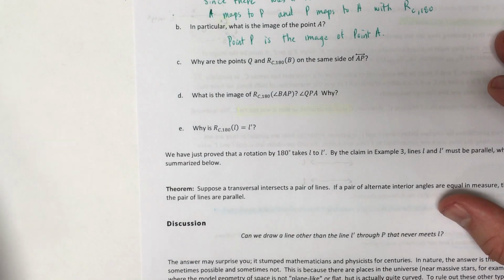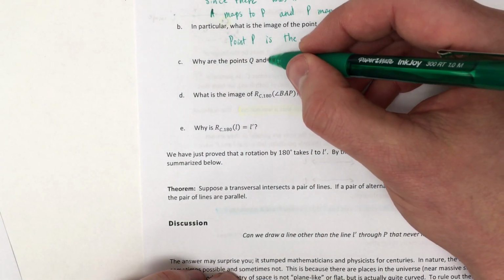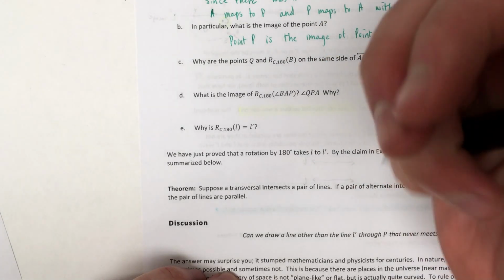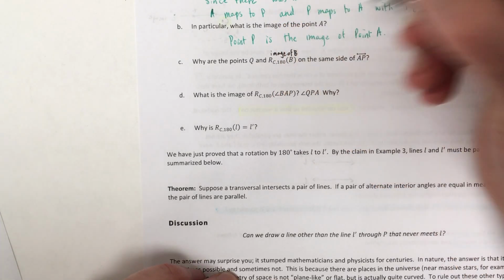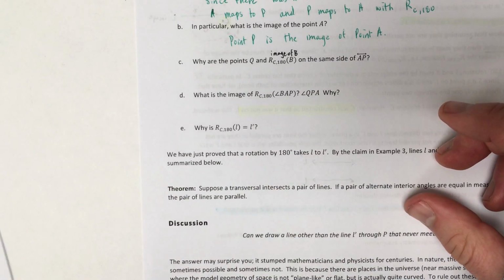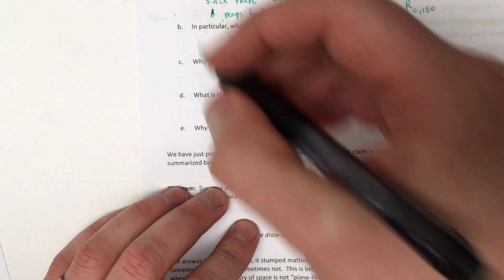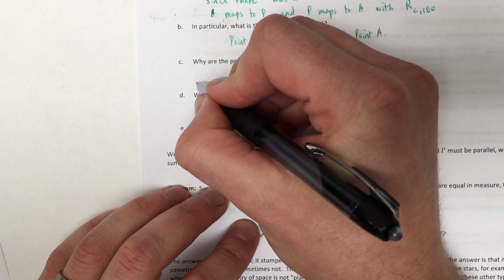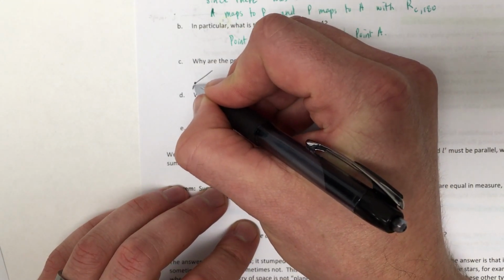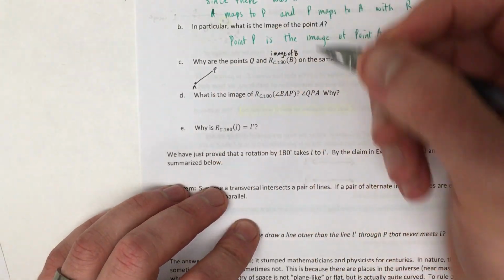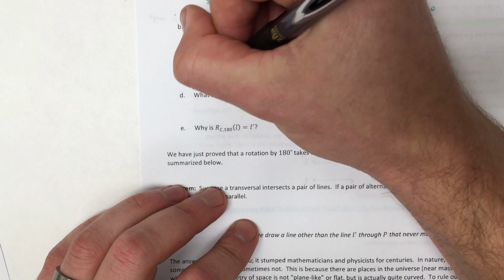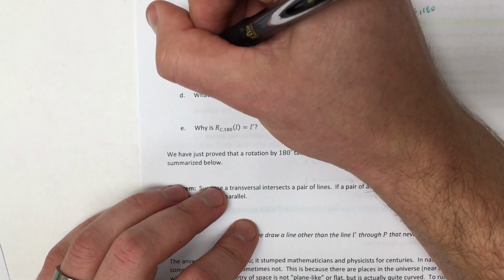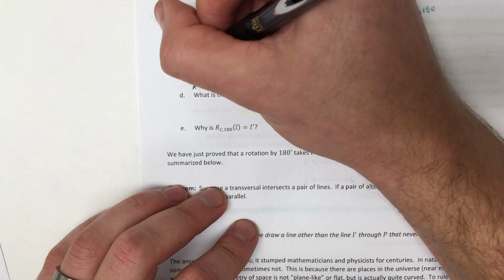Okay. The next question requires a little bit more thought. Why are the points Q and the image of B on the same side of the line AP? And if you go back to your drawing, you had this thing that was AP, and you had C, B here, and Q over there.